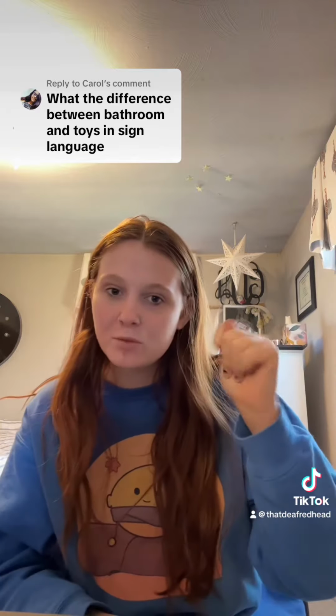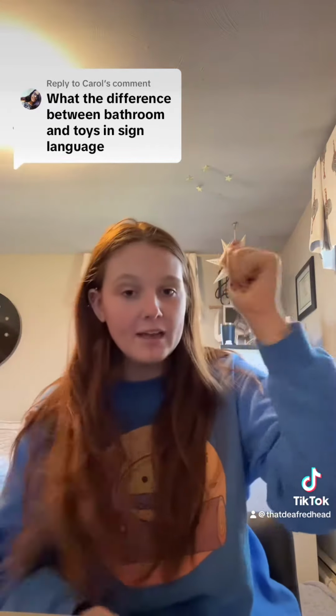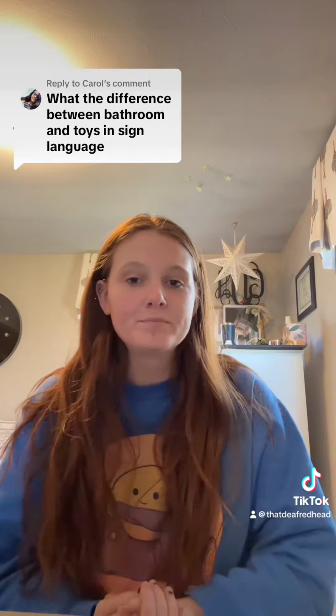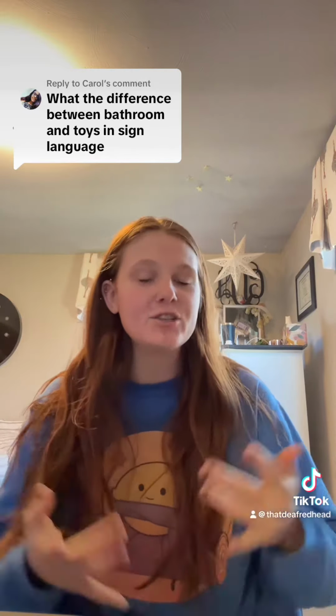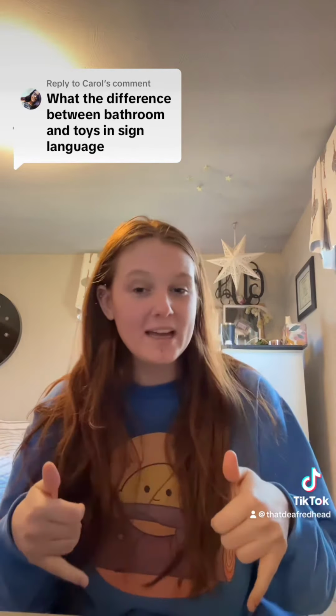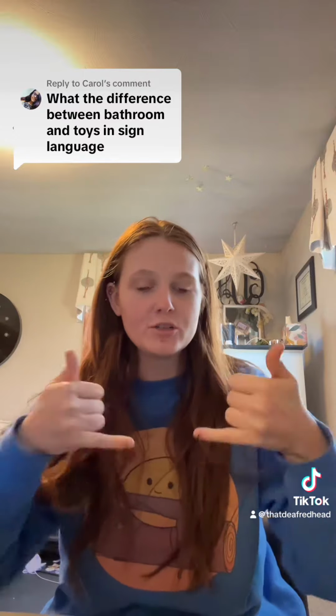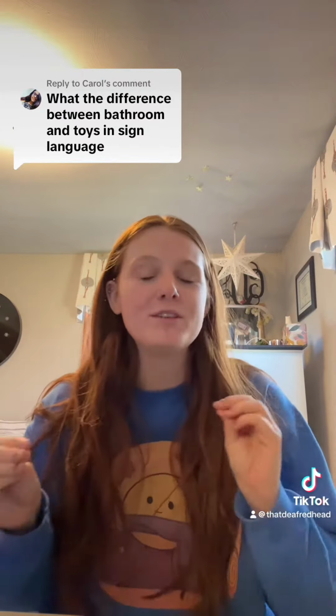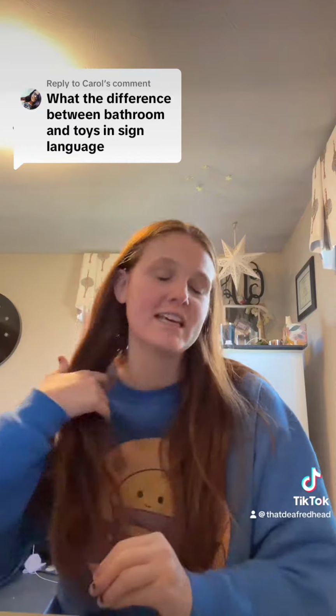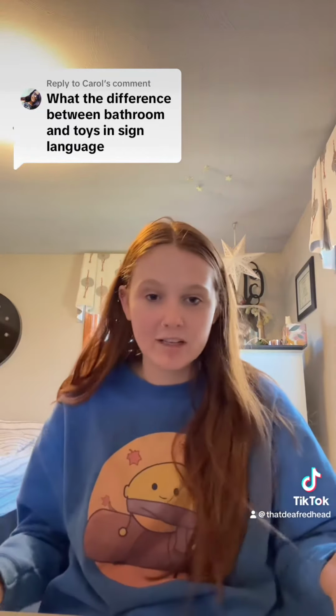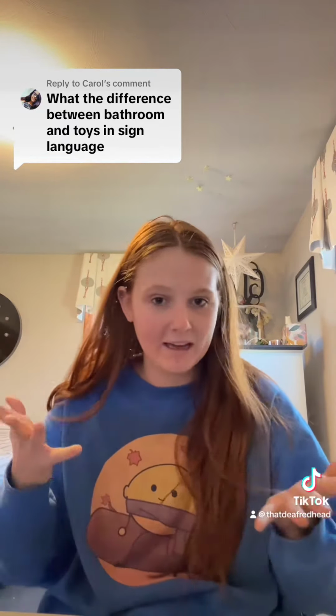So bathroom is one hand, it's your dominant hand, and you go bathroom. And then toy is usually play if you do it in American Sign Language, which is Y in play. But if you do it in baby sign language, which is English Sign Language, it's not even a language, it's just hearing people making up stuff.